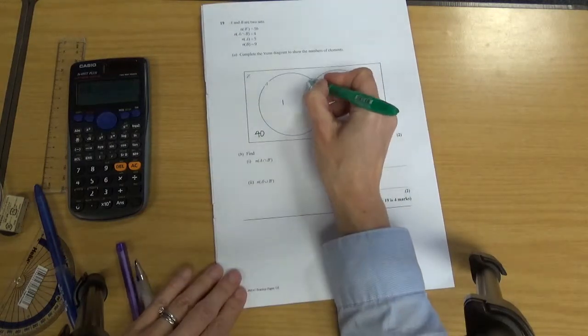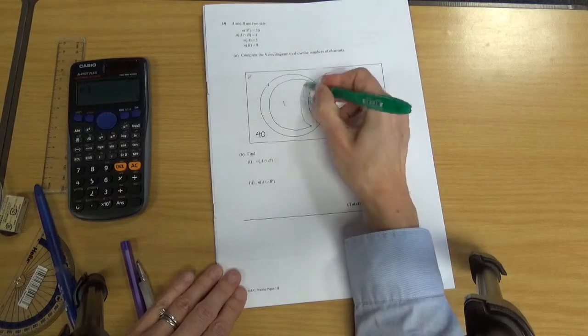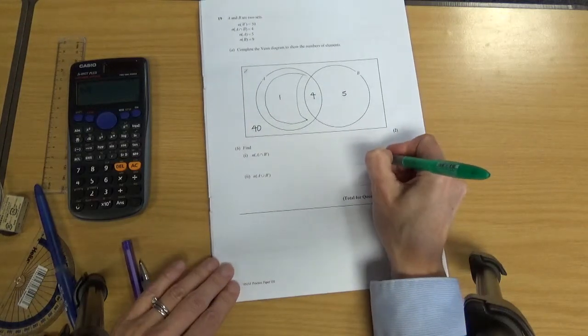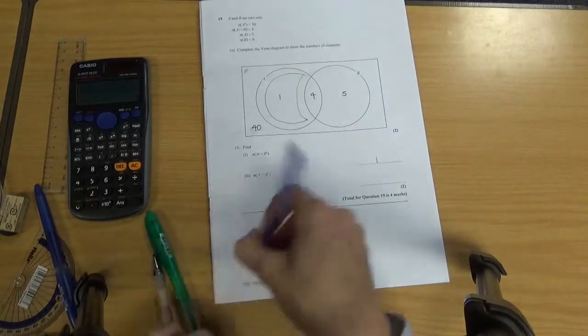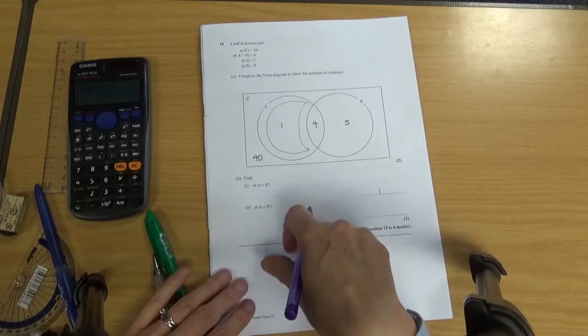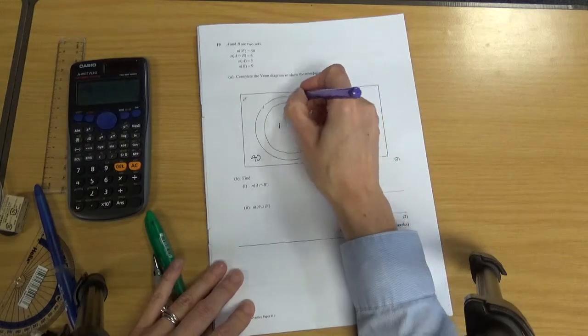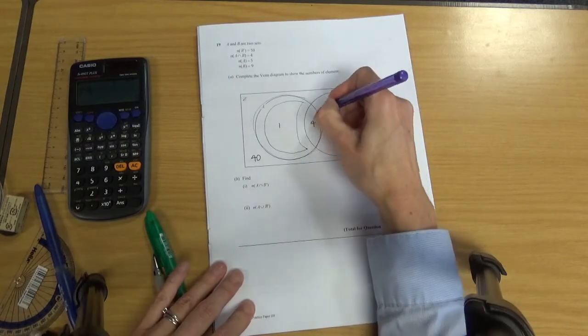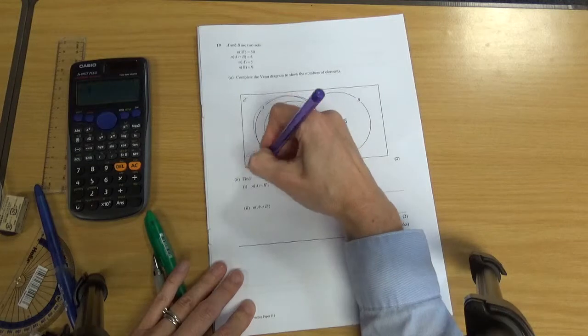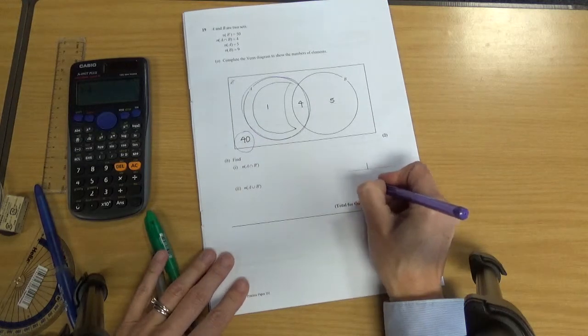A intersect B dashed is this green section, so that's 1. A union B dashed is all of A, so that's the 5, plus whatever's outside, which is the 40, so 45.